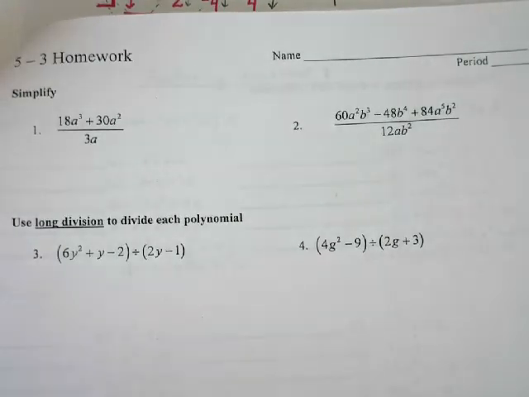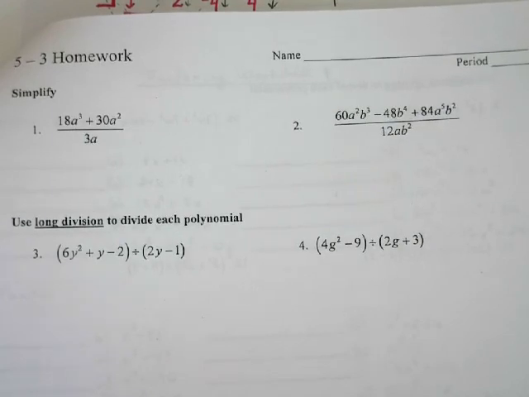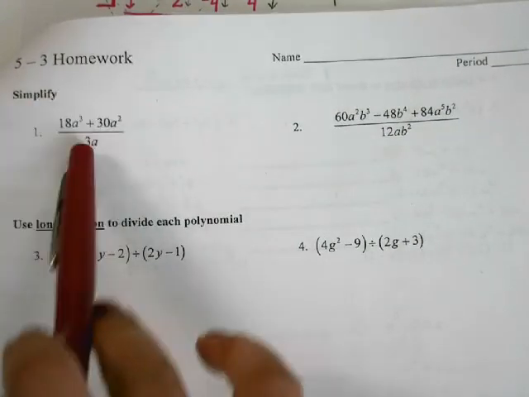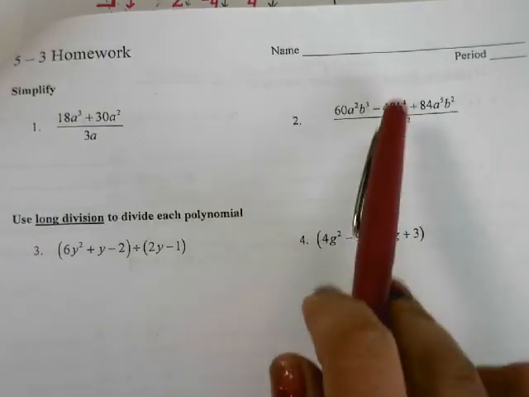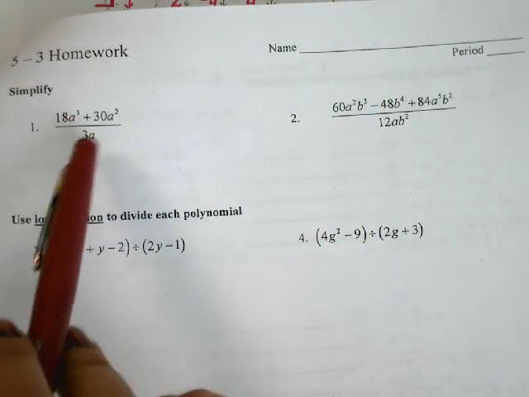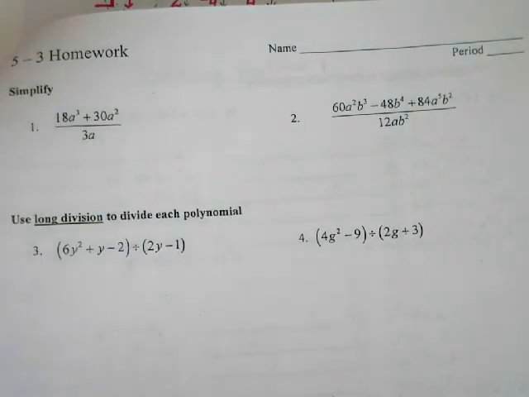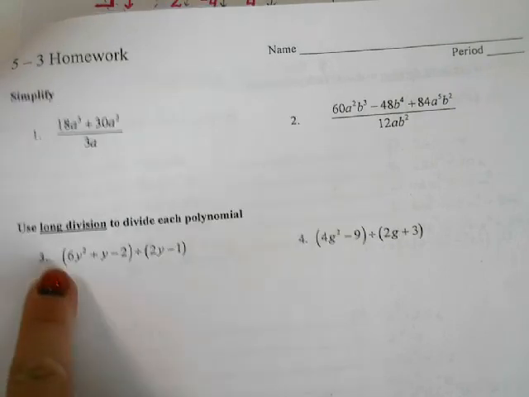So number 1 and number 2 are just like the very first two ones on your notes. So you can just separate it and divide each one. Okay? Simplify each term. So you're going to take 18a cubed divided by 3a and 30a squared divided by 3a. Okay?